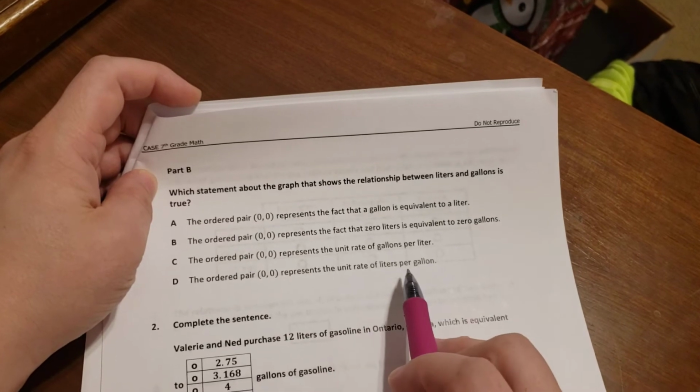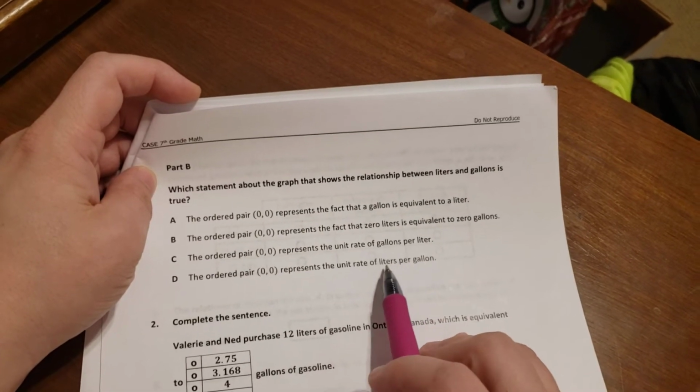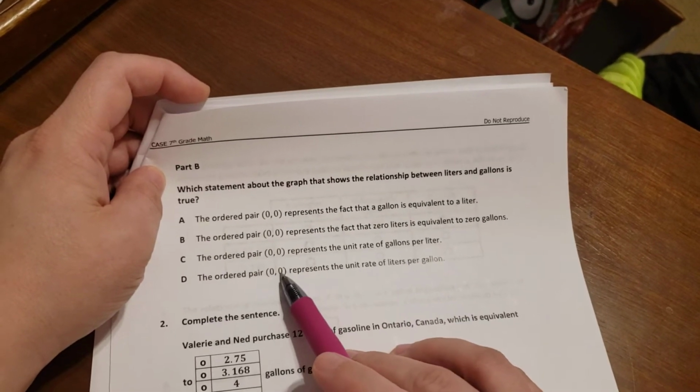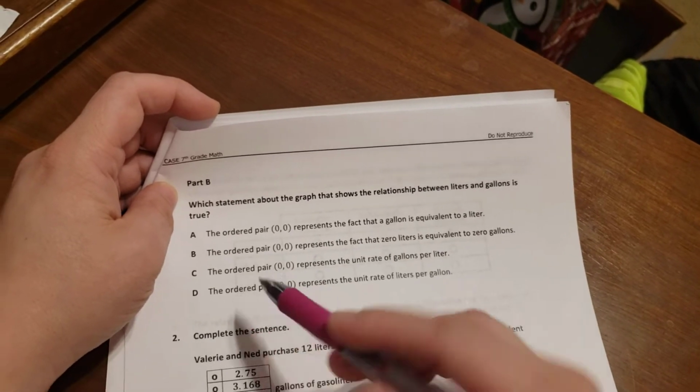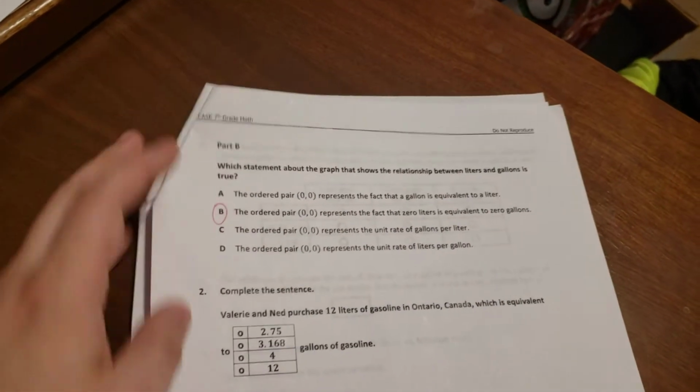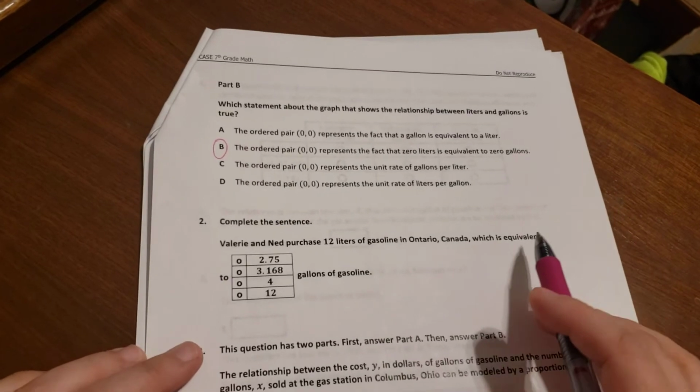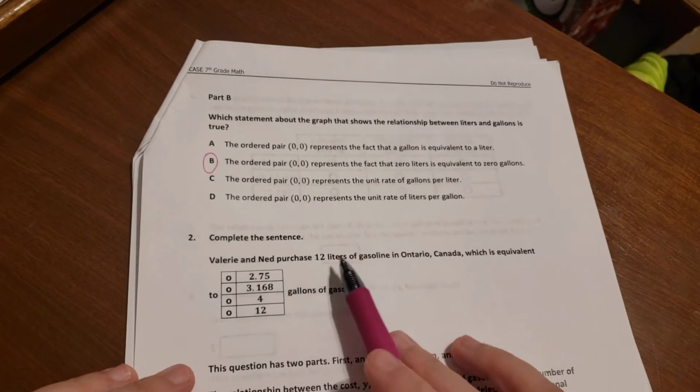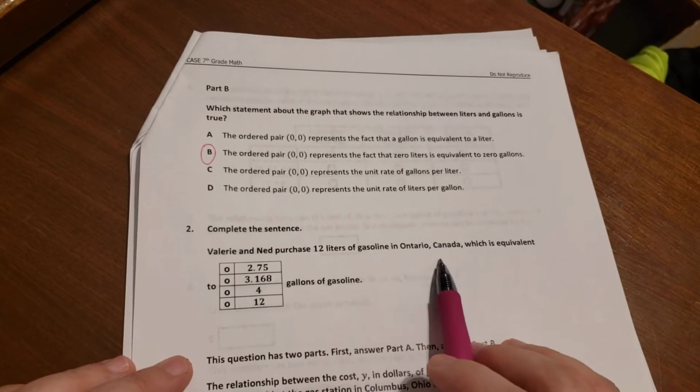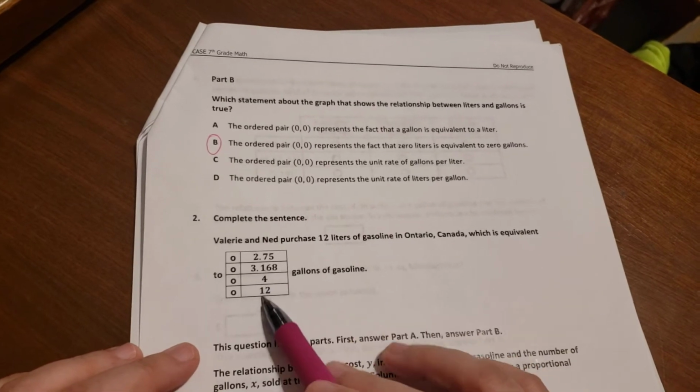And the unit rate of liters per gallon, oh, hold on, gallons per liter. Yep. Liters per gallon, you'd have the unit right there. Oh, so it's B. All right, let's look at this sentence. Valerie and Ned purchased 12 liters of gas in Canada, which is equivalent to, oof, we got to pick one.